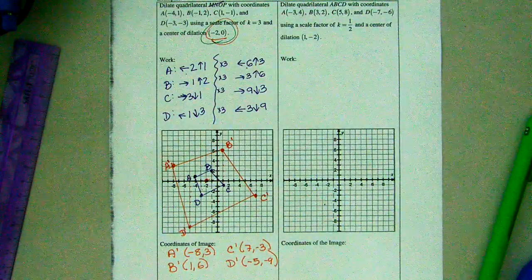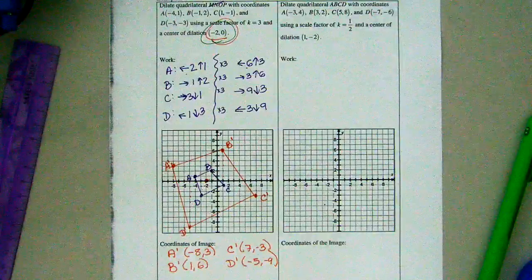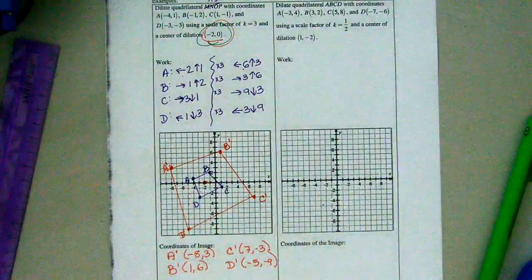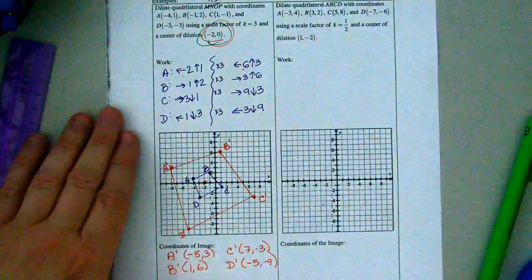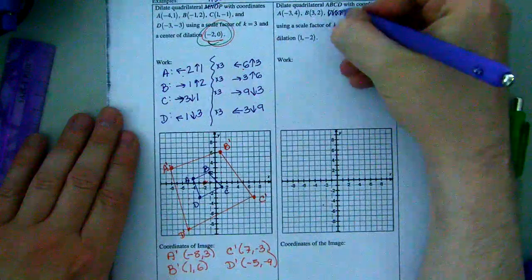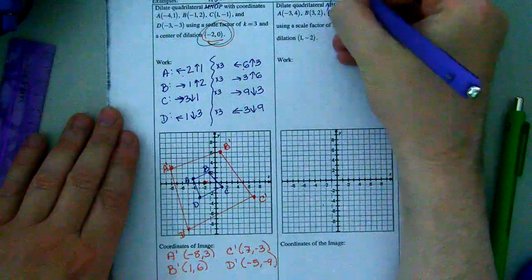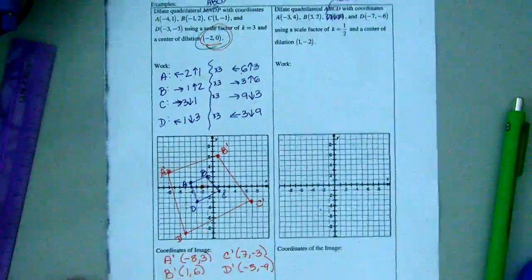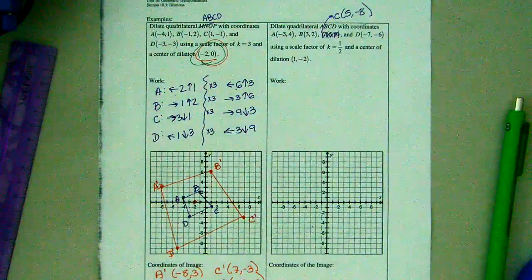And we're going to do one more. We only got to one more example in class. Take a moment, push pause, and plot your original quadrilateral. Oh, wait, hold on. I got to make a change. I want to change the coordinates over here of C to 5, -8, or it won't work out nicely. Push pause, and go plot that pre-image.